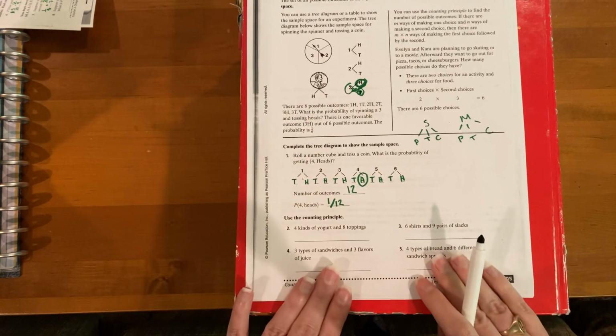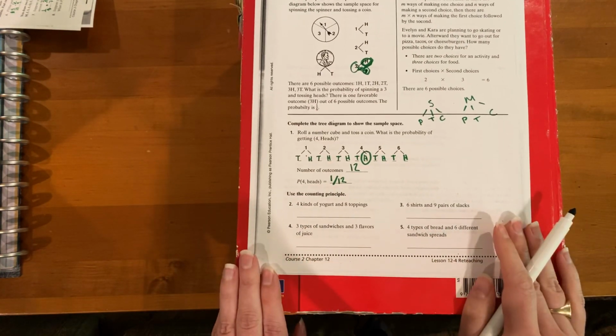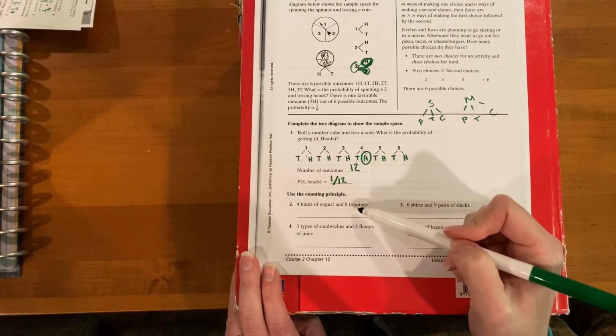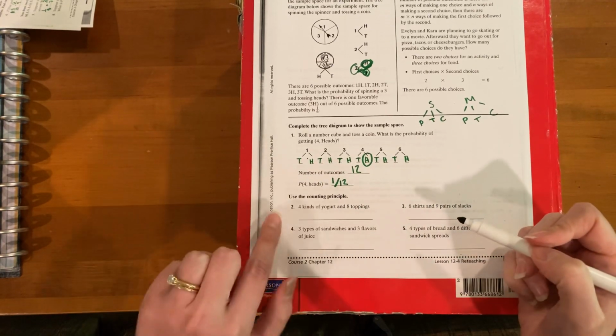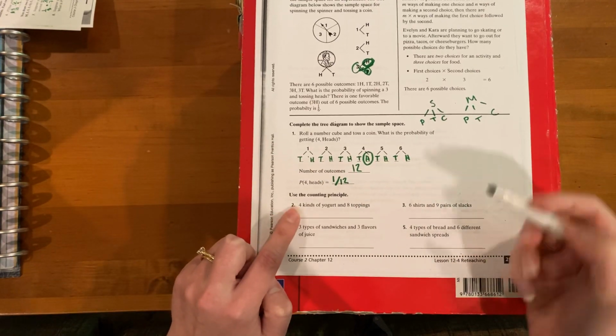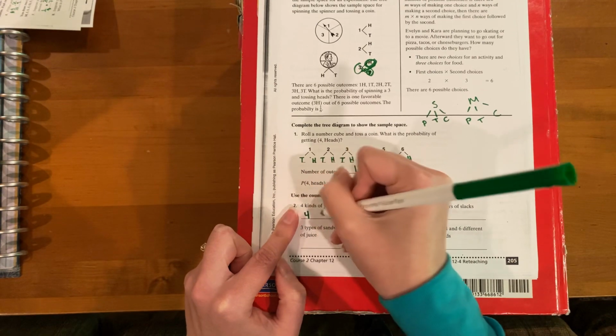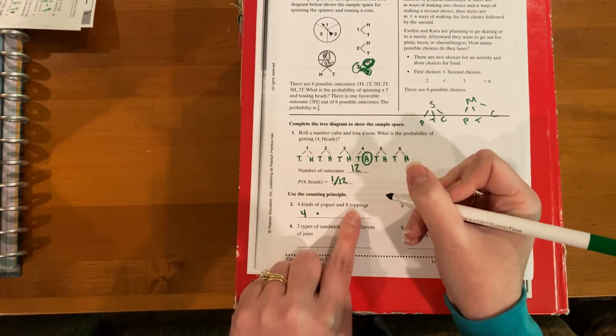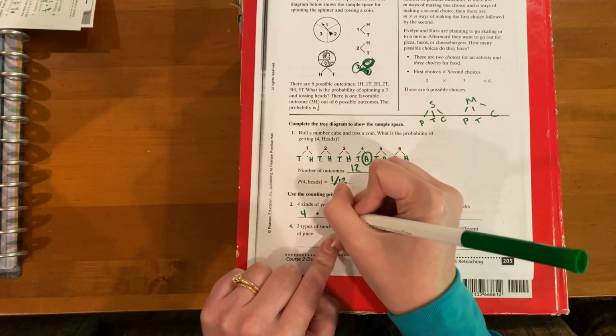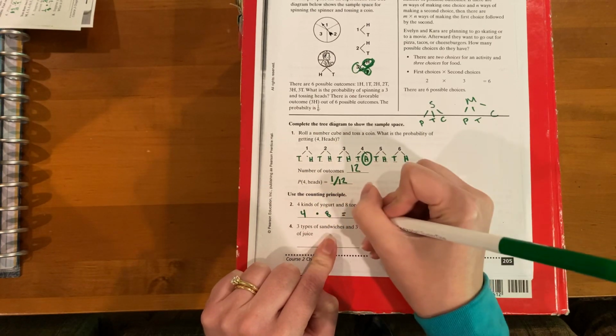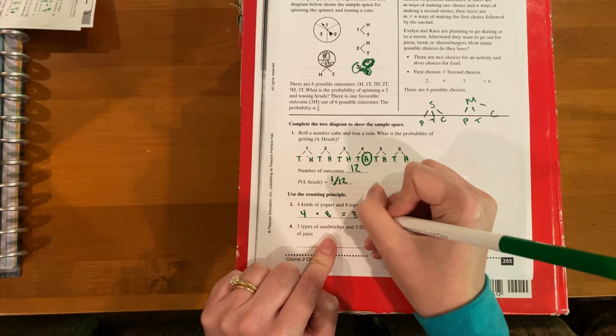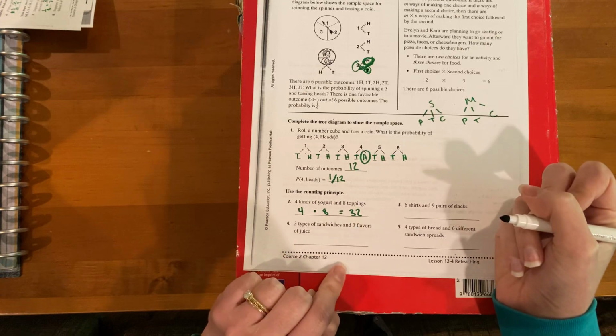All right, to exercise our counting principle, we're now at the bottom of reteach. There are 4 kinds of yogurts and 8 toppings. Well, how many choices do we have in our first one? 4. Multiplied by however many choices we have in our second, which is 8. 4 times 8 is 32. So we have 32 choices total.